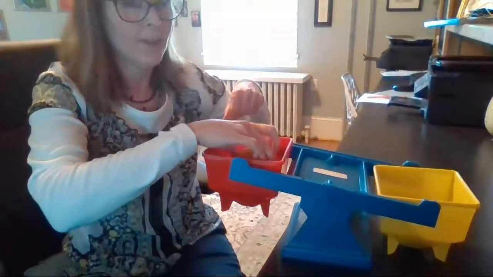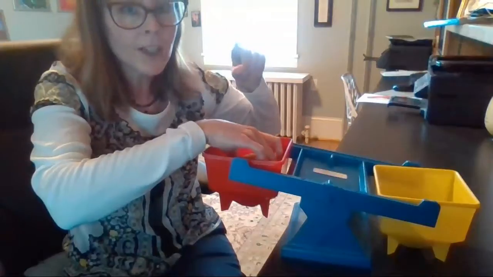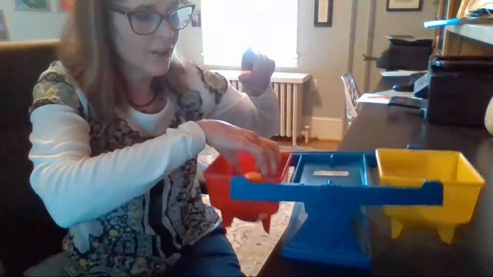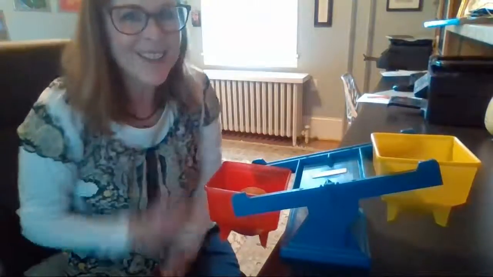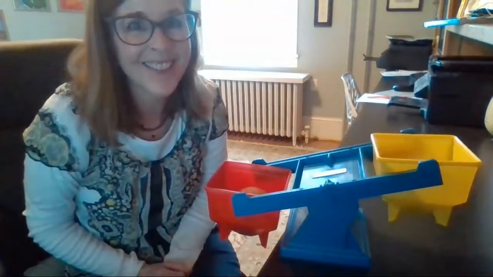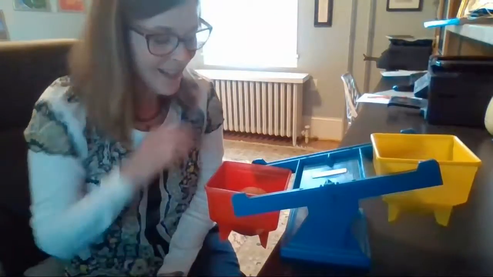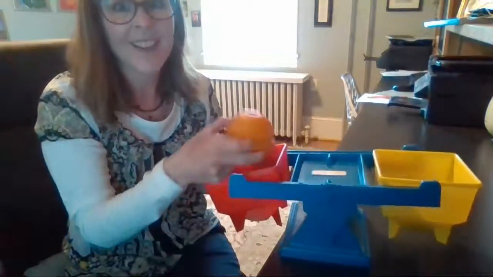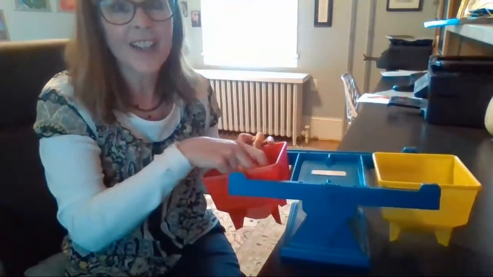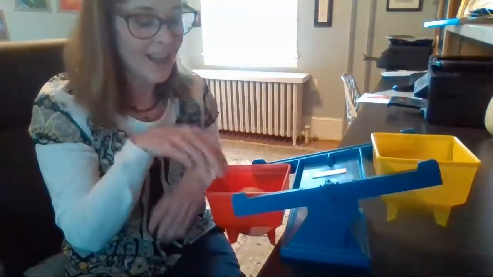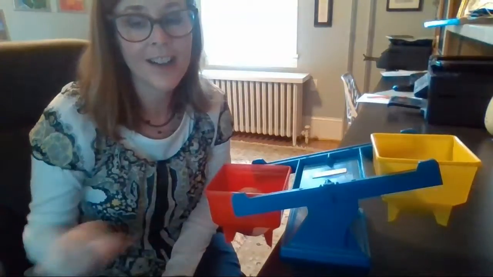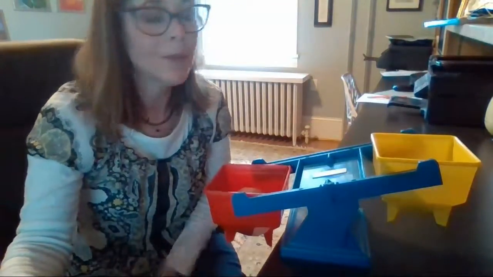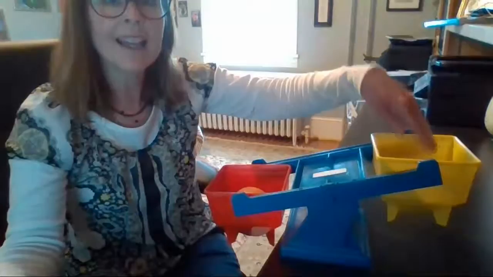But let's put the orange over here. Remember your prediction, apple or orange? Whoa! Did you see how the red bucket went down really fast? And what's in here? The orange. The orange made the red bucket go down further, so it is heavier than the apple. And we would say the apple is lighter than the orange.